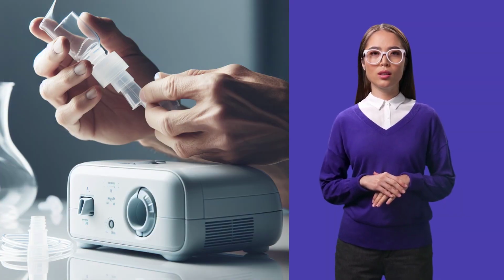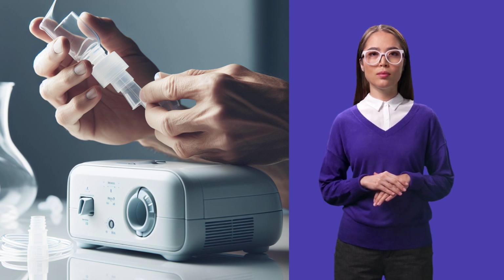Preparing the medication. First, let's prepare the nebulizer. Wash your hands to ensure hygiene. Verify the patient's prescription for the correct medication and dosage. Use a sterile dropper to measure the medication and pour it into the medication cup. If needed, add sterile saline solution to dilute the medication.